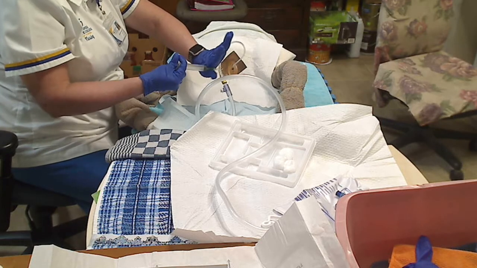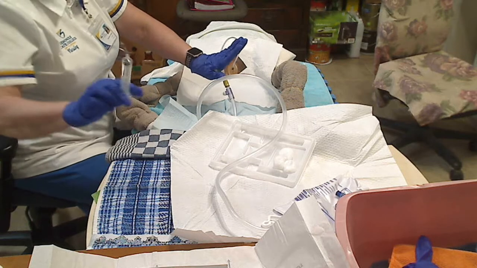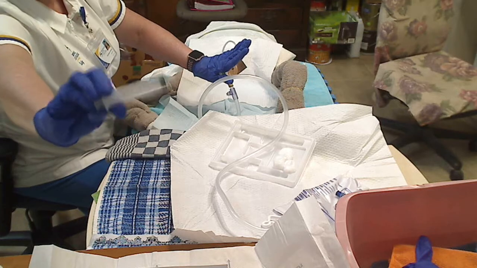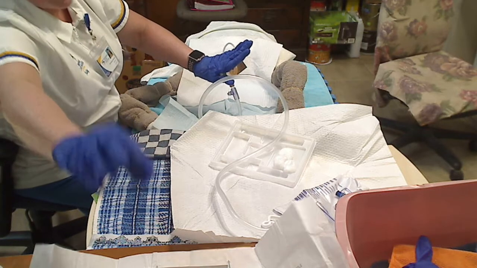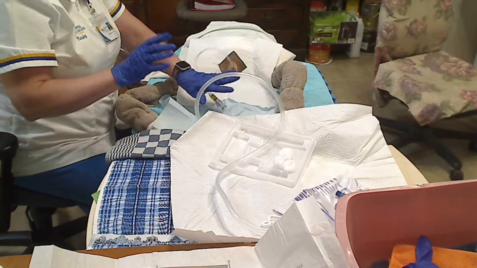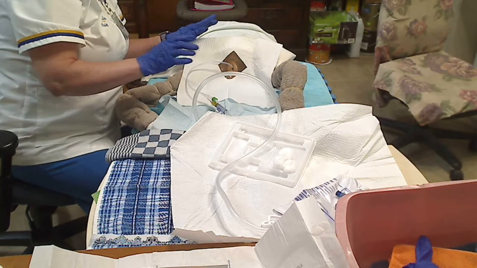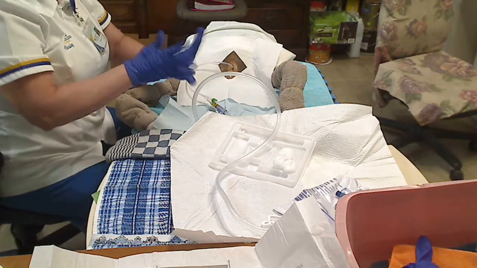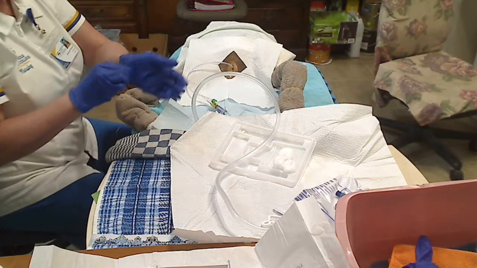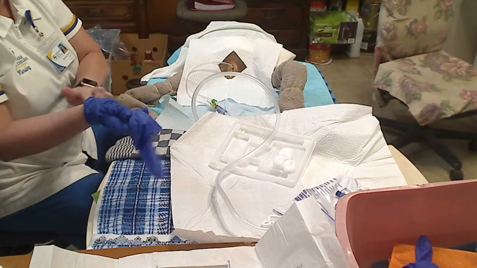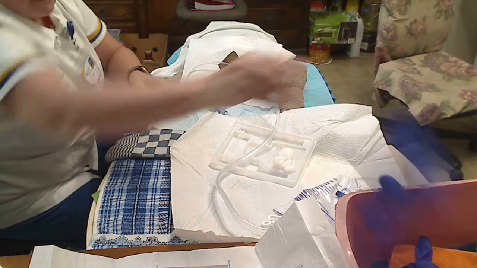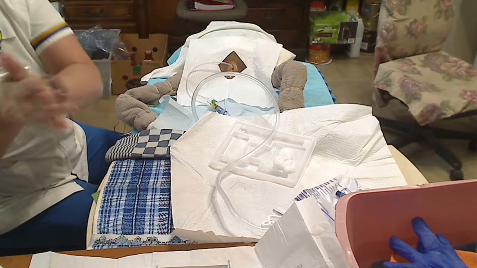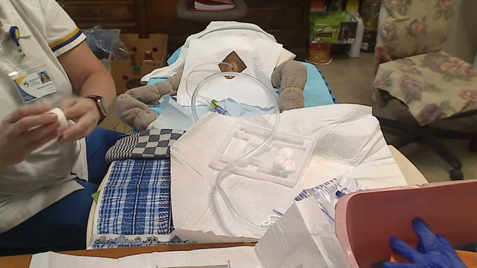I will use a clean portion of my hand. Again, I'm going to toss it to the garbage for now, but it will eventually go into the sharps because it is a sharps container item. From here, I'm going to say, Miss Anna, does everything feel okay? Yes. I'm going to, because I don't want to touch anything because my hands have been touching all of her, go ahead and remove my gloves, hand sanitize, break off a small piece of tape.